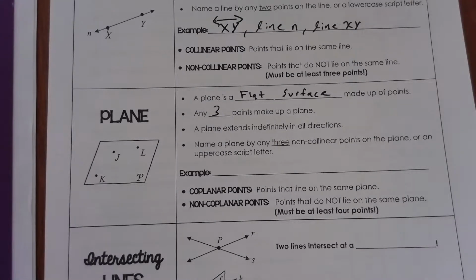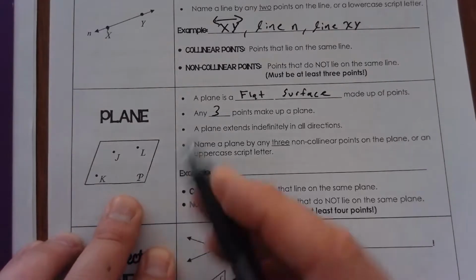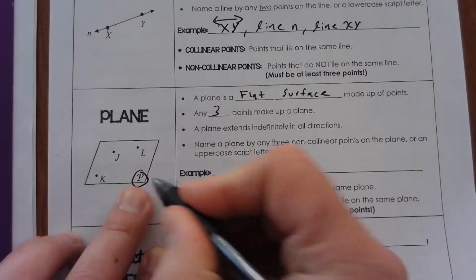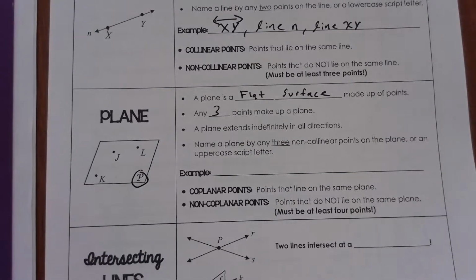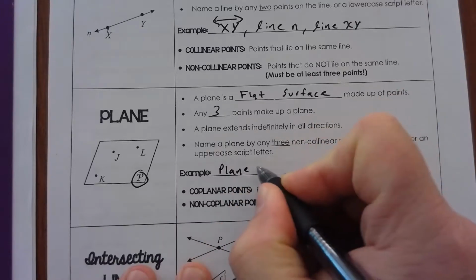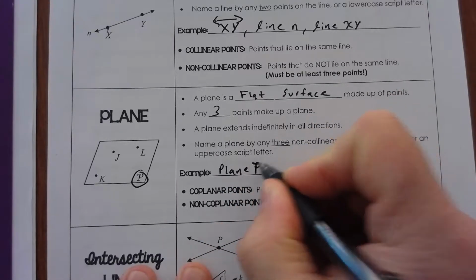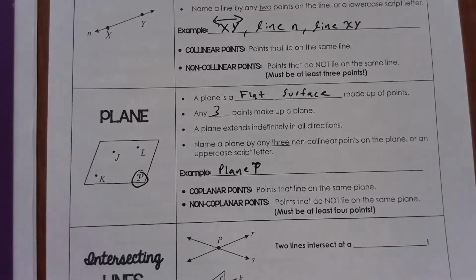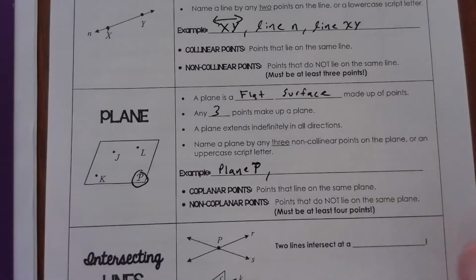So we name a plane by any 3 non-collinear points, or an uppercase script letter. So this right here, that is your script letter that it's talking about. So you can call it plane P, and it's really hard to draw a script letter. I can't do it. Maybe you're more artistic than I am, but I am not very good at that. So whenever I name a plane, I usually just use 3 points.